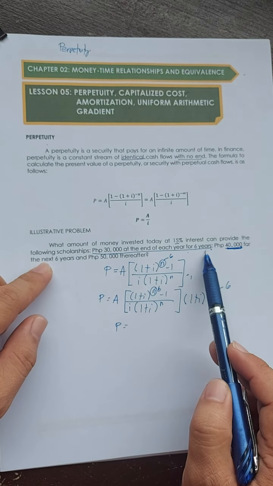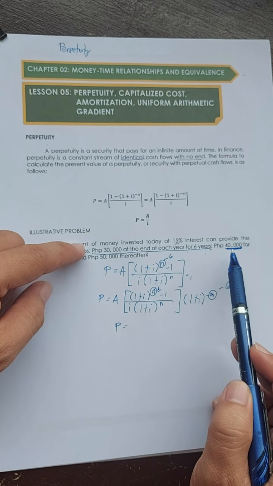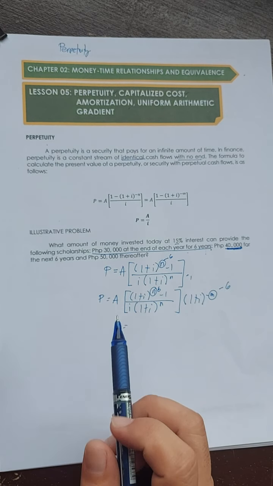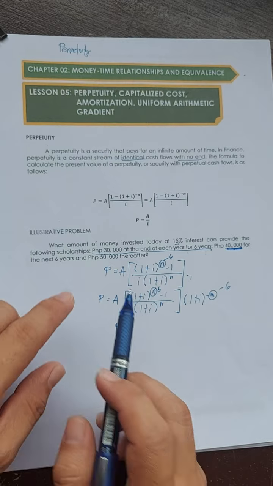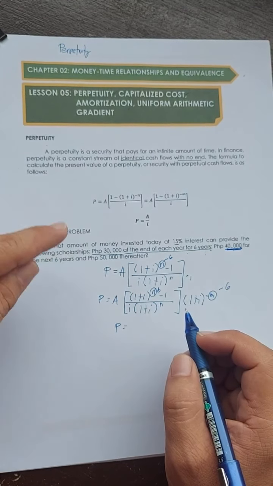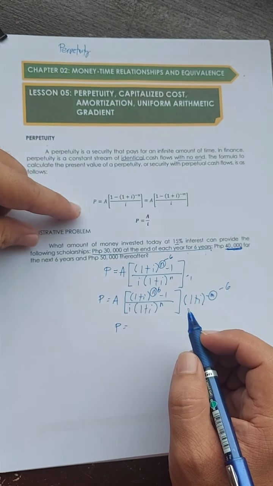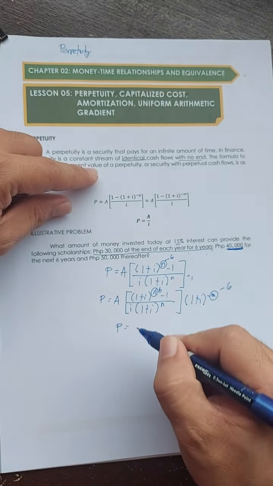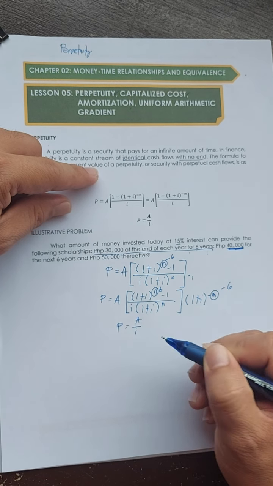Another formula, of course, is after 12 years, no? So in the first 6 years, you receive 30,000, and then the following 6 years, you receive 40,000, and thereafter you receive 50,000 pesos. That means thereafter it is infinite. So we're going to use our formula for perpetuity, which is equal to A over i.